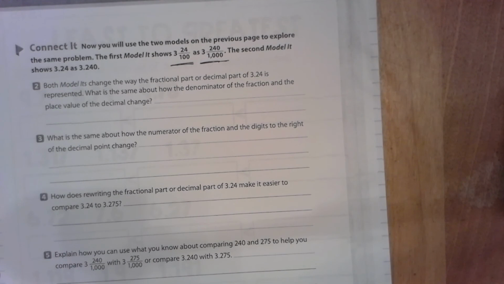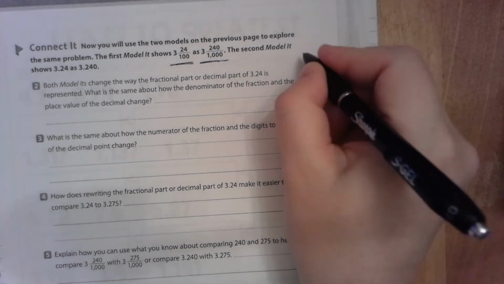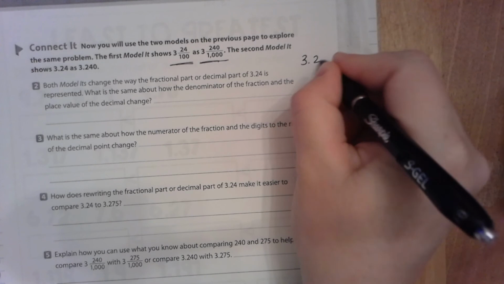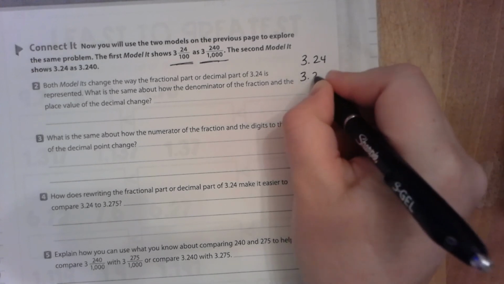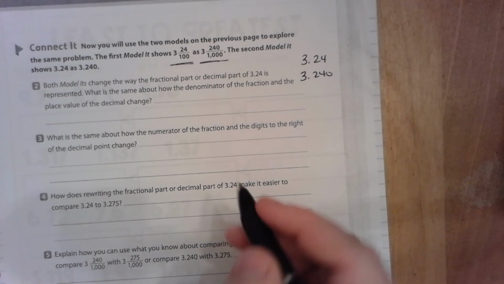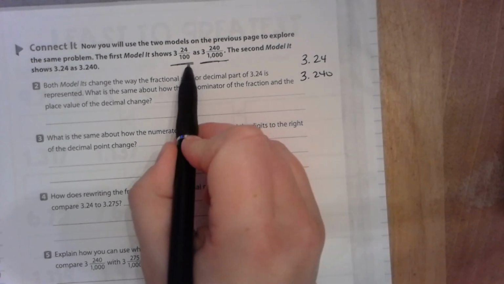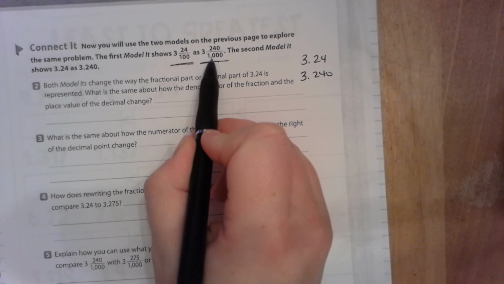What is the same about how the denominators of the fraction and the place value of the decimal change? What is the same? What did we do to go from 3.24 to 3.240? And then what did we do to go from here to here?